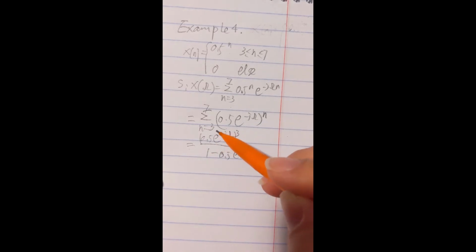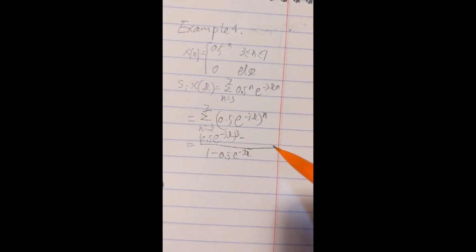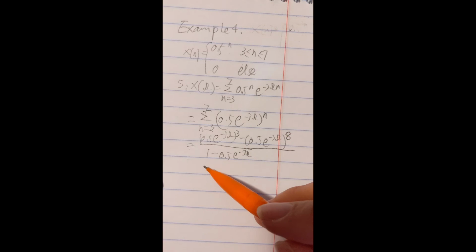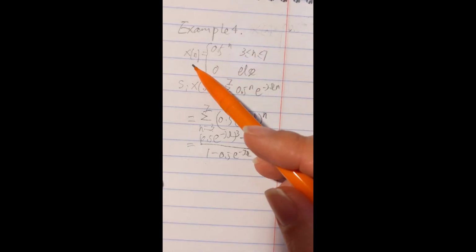2, 3, right? This is first, minus the last one, plus 1. So here will be 0.5 e^(-jω), 7 plus 1 is 8. So here we get the Fourier transform, discrete Fourier transform for the given sequence x[n].